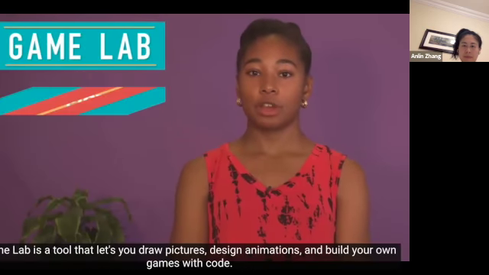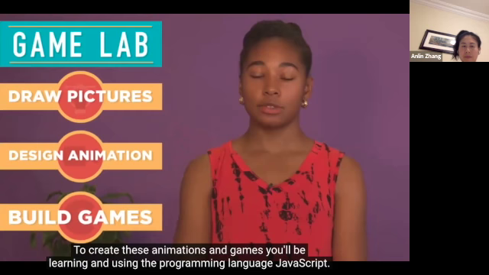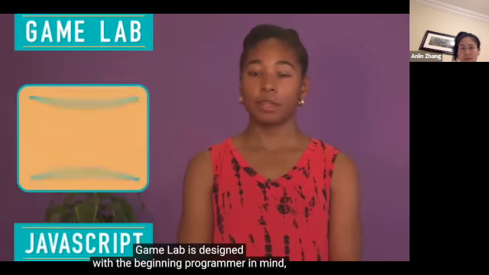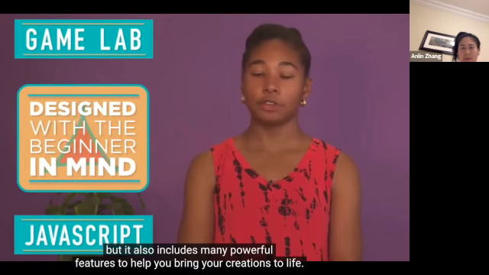Welcome to GameLab. GameLab is a tool that lets you draw pictures, design animations, and build your own games with code. To create these animations and games, you'll be learning and using the programming language JavaScript. GameLab is designed with the beginning programmer in mind, but it also includes many powerful features to help you bring your creations to life. Let's get started.